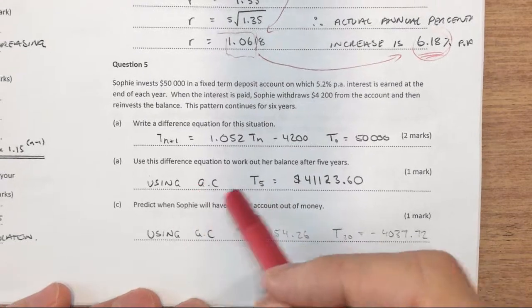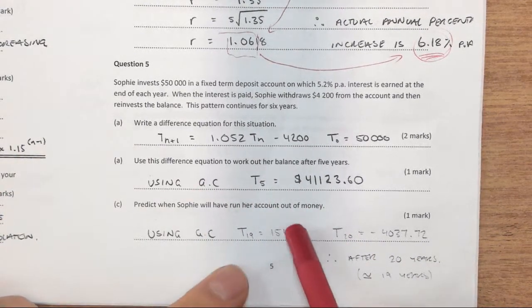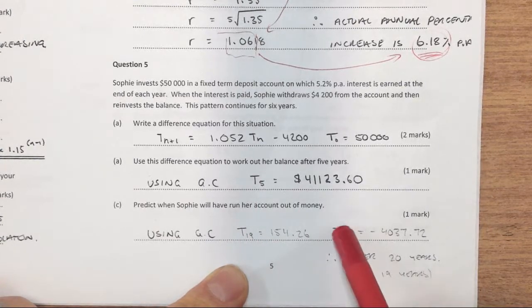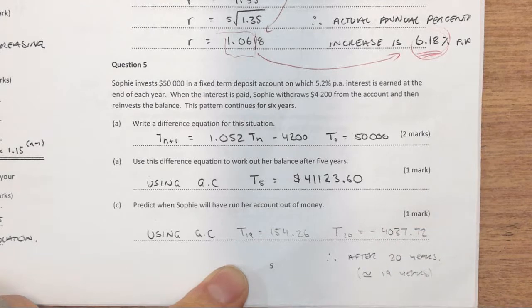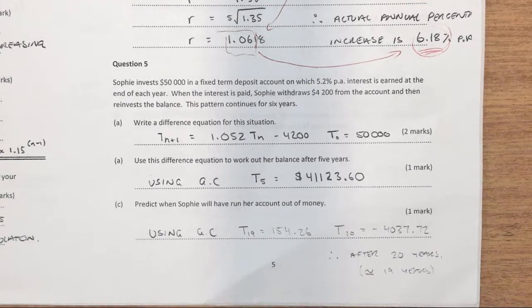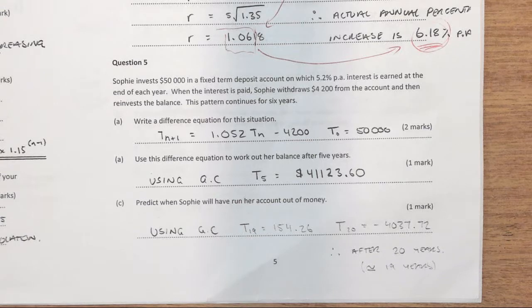And again, predict when Sophie will have run out of money. Well, again, it's the same kind of thing. We want to show that after term 19, she hasn't run out, but term 20, that's when it becomes negative, so that's when she's run out of money. So in the 20th year or something like that is what we want to say, because it doesn't quite get there after 19, but it's in the 20th year.